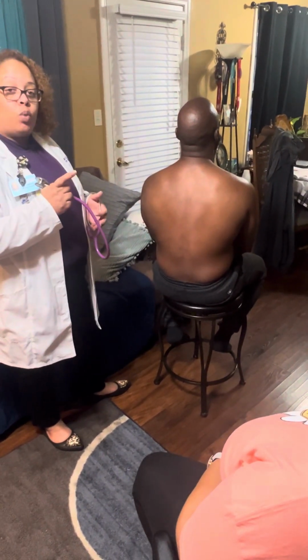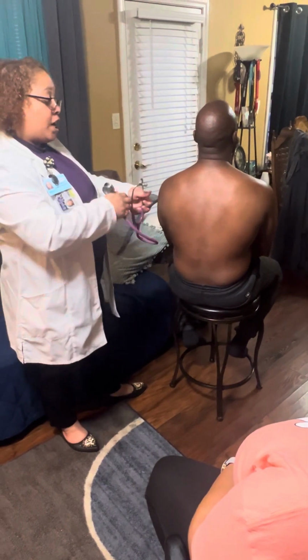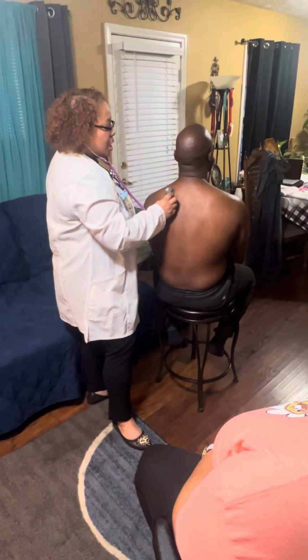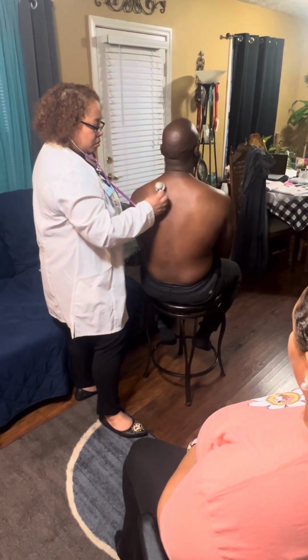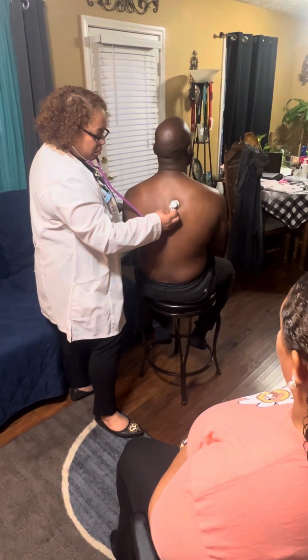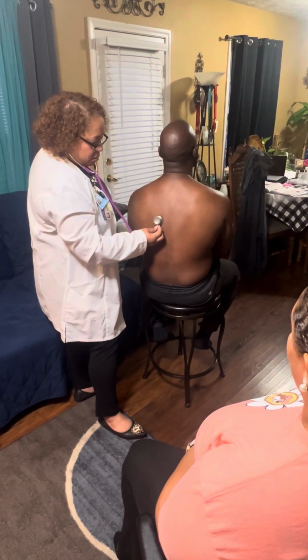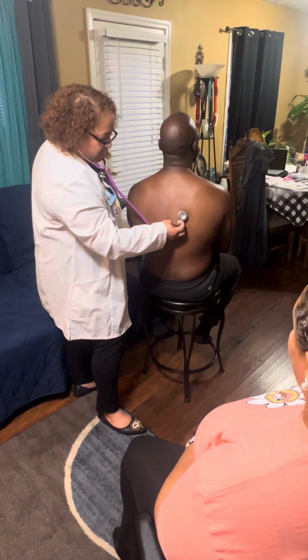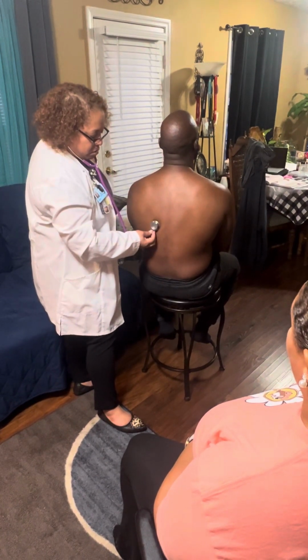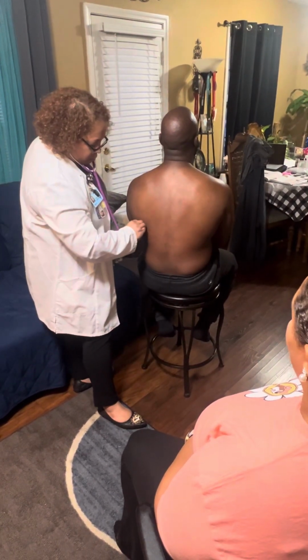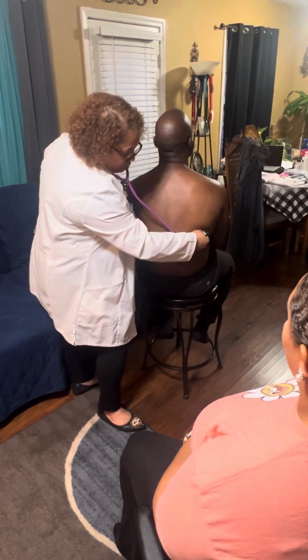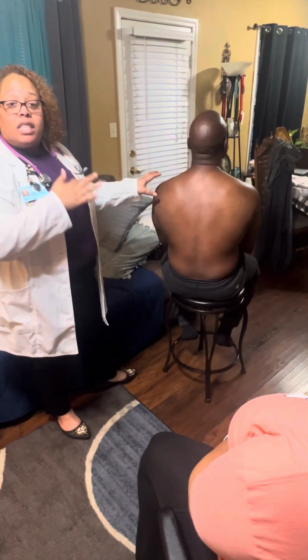And the last one is called whispered pectoriloquy. We're going to have him say 1, 2, 3 as I'm auscultating his lobes. Every time I put my stethoscope on your back, please say 1, 2, 3. 1, 2, 3. And I want to make sure that it's equal on all sides.